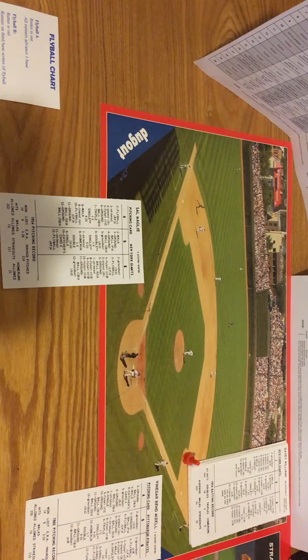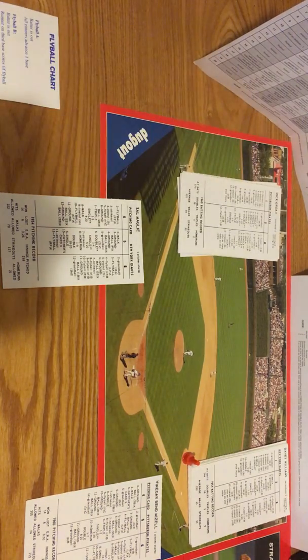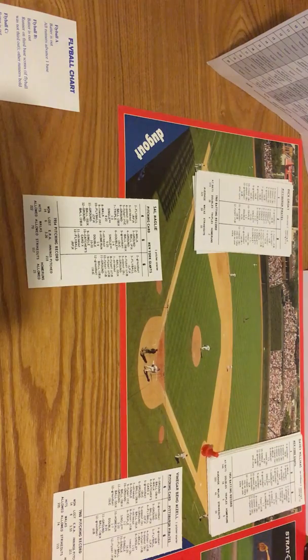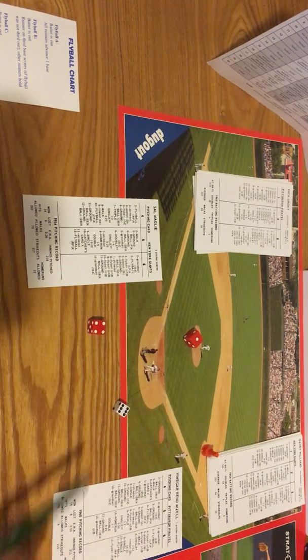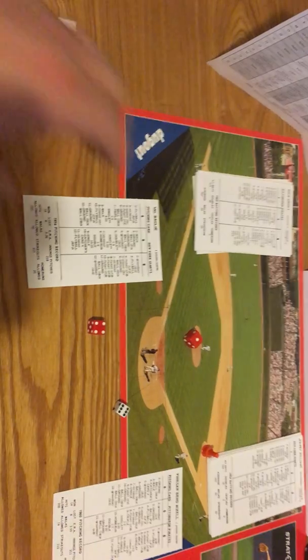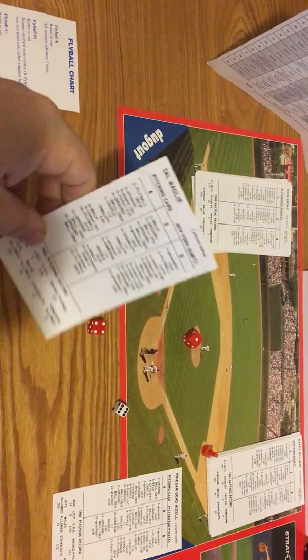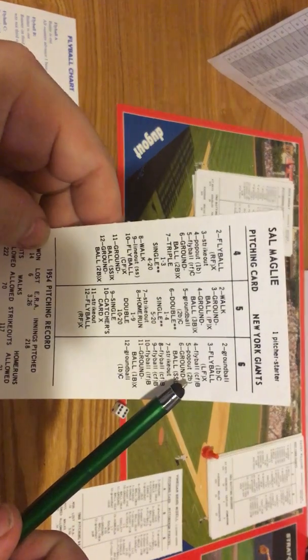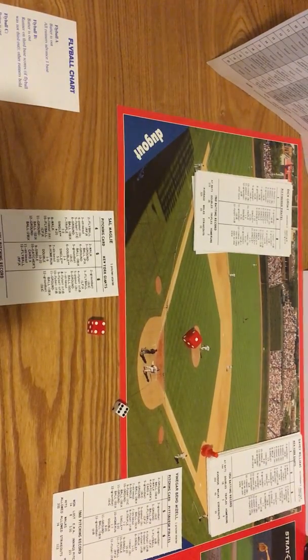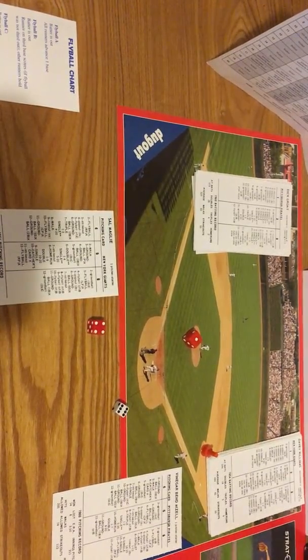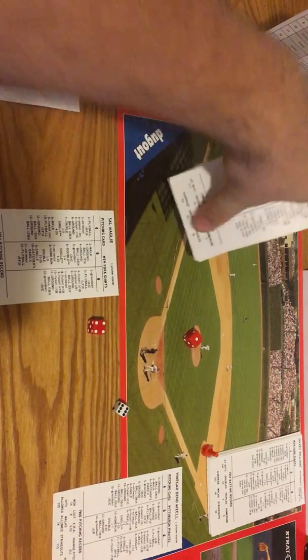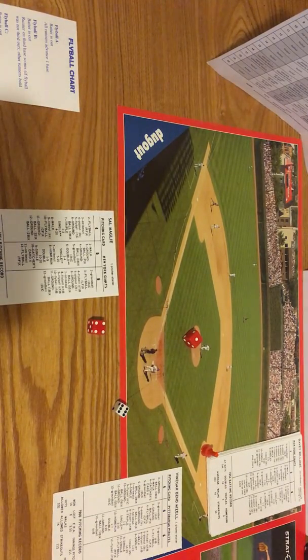Second batter, Mr. Grote. Six and 5. 6 and 5 on Maglie's card is pop out to second base. Next up to bat is Mr. Clemente. Of course, the Hall of Famer.